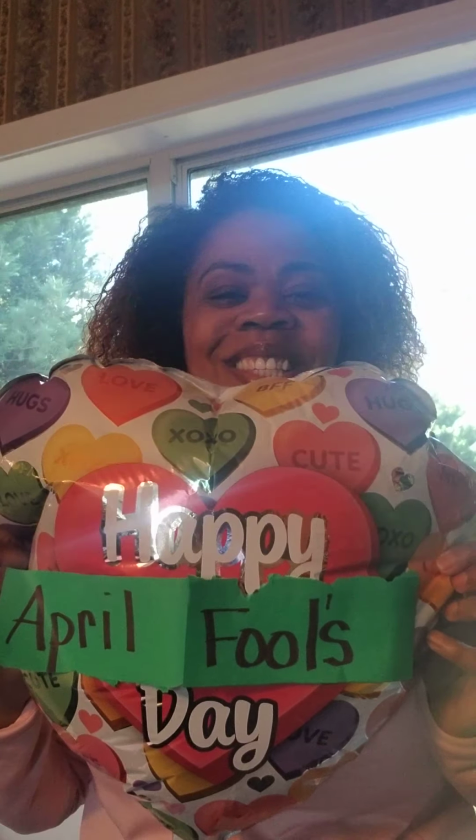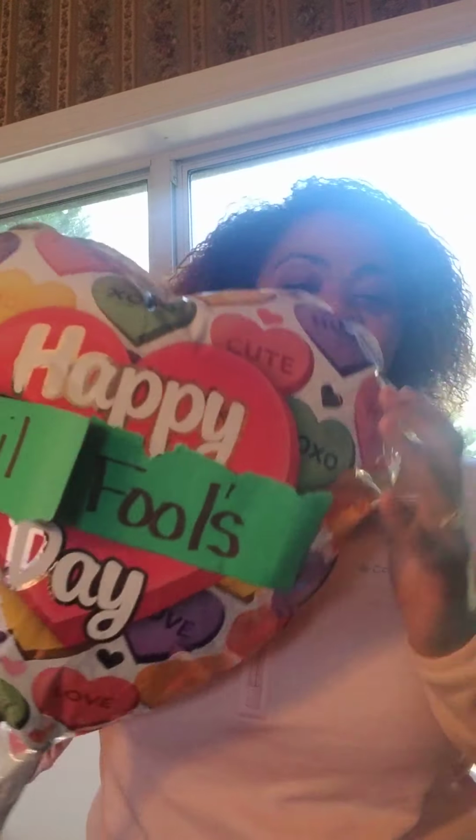Miss Russell turned this Valentine's Day balloon into an April Fool's balloon. Happy April Fool's Day. Ha ha ha ha ha.